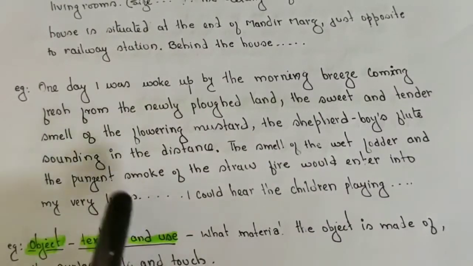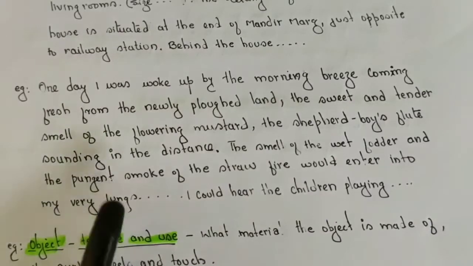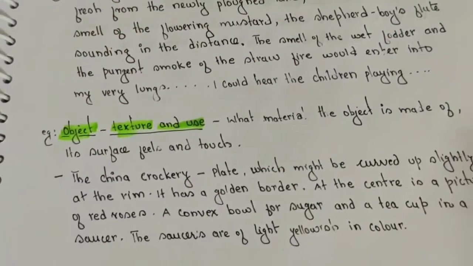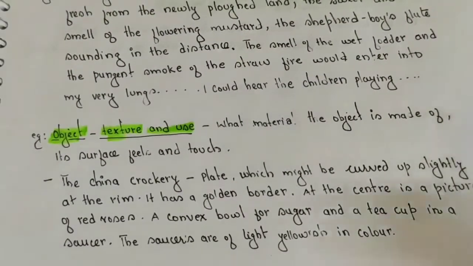So this was about sound and smell also. Now if we have to describe an object, then in object you can take, here I have taken that china crockery set. You can even describe your TV, your car, anything, whatever you want.